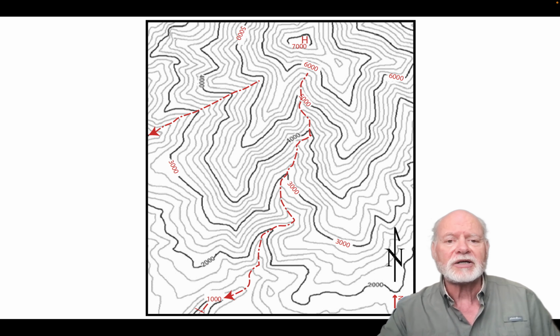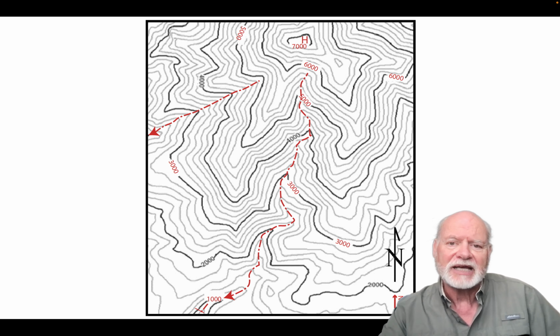So those are the questions that you should be able to answer, and we have an upcoming quiz on topographic maps. Can you read them? Can you understand them? If you can do these things, you can, and you should be able to ace that quiz.